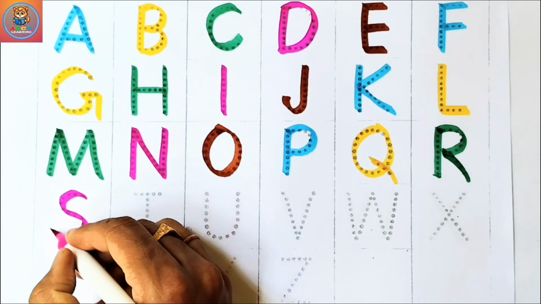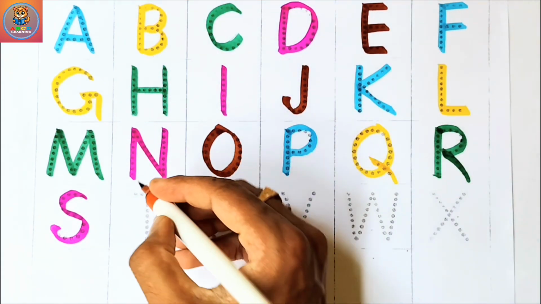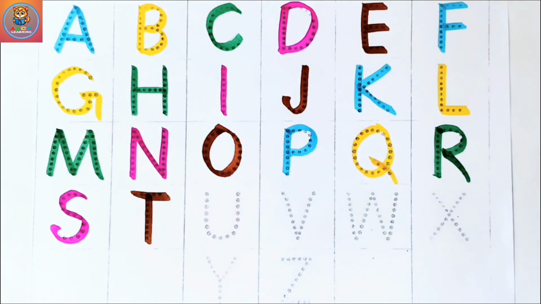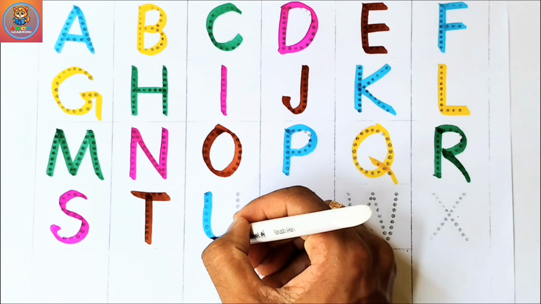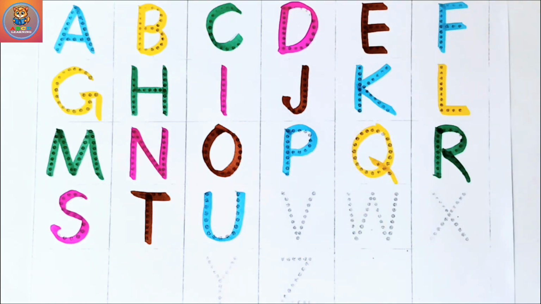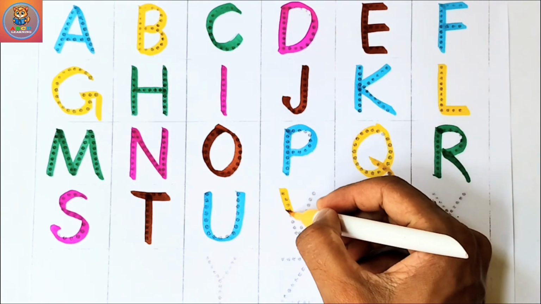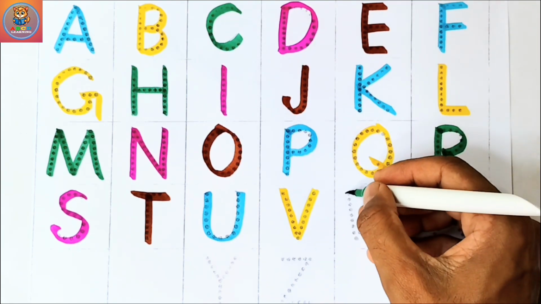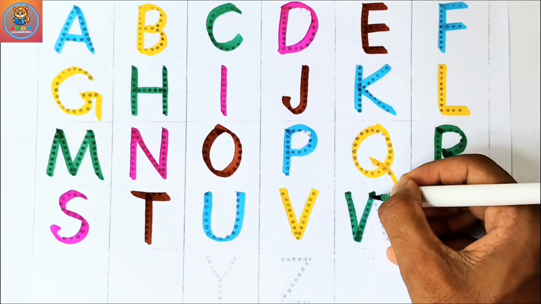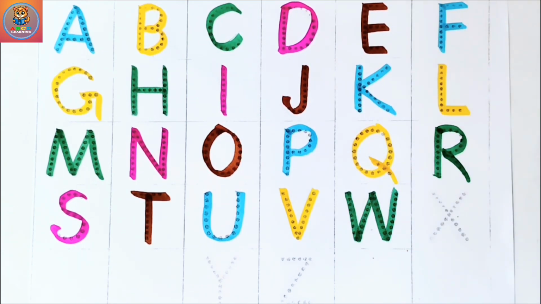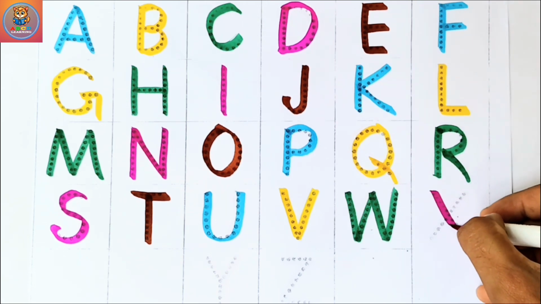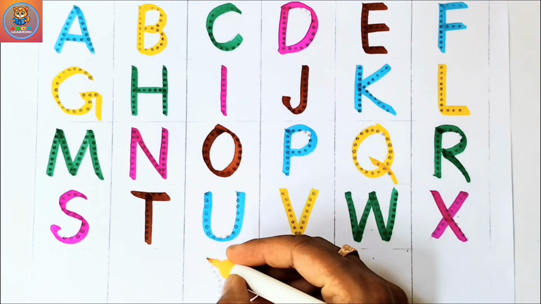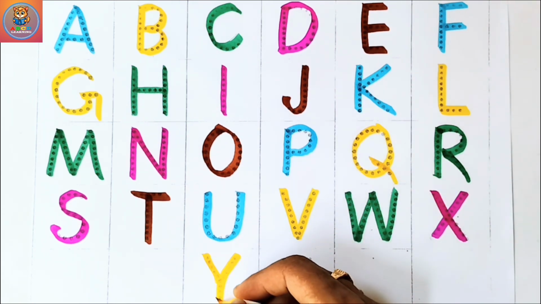S for strawberry, S for sunflower, T for train, T for tiger, U for uncle, U for uniform, V for vegetables, V for violin, W for watch and W for water, X for xylophone, X for Xmas, Y for yak and Y for yellow.